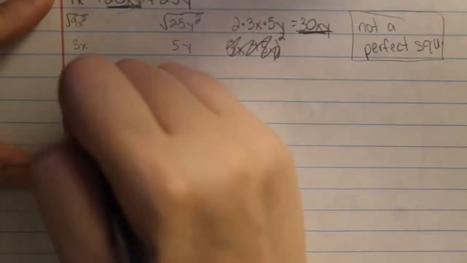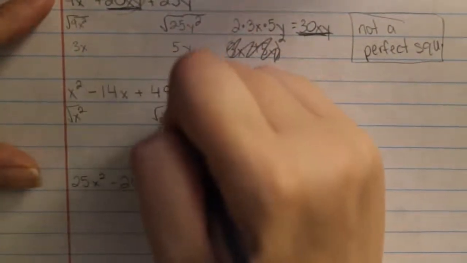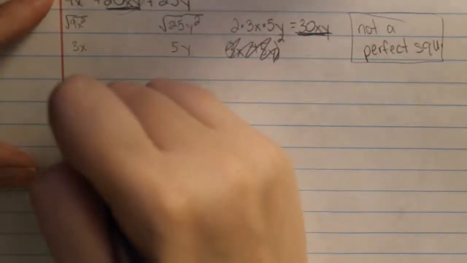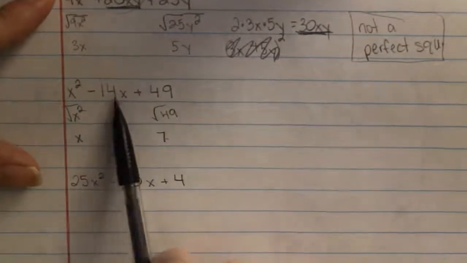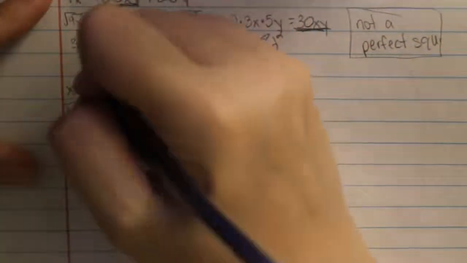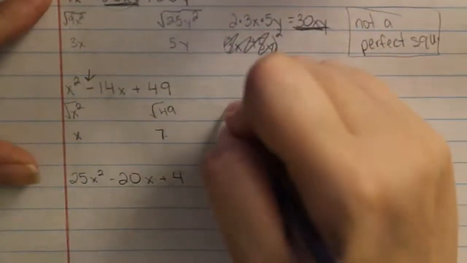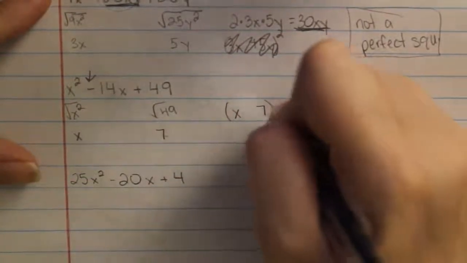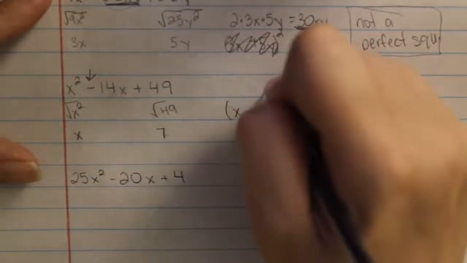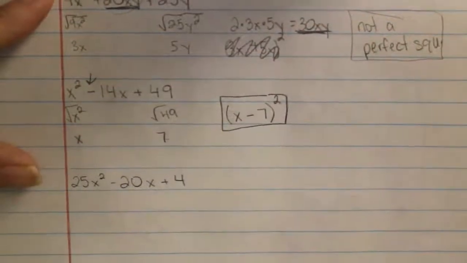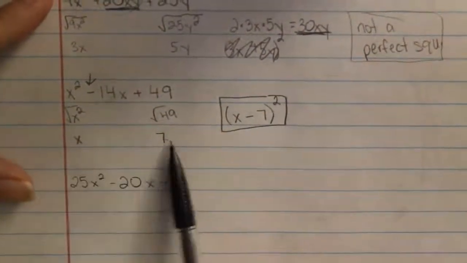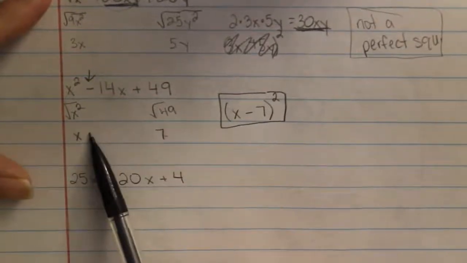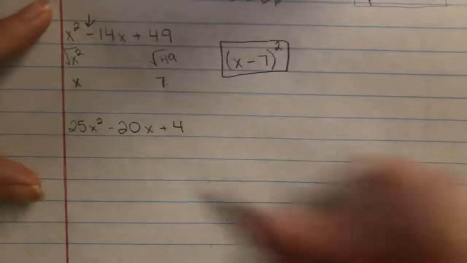So I'm going to take the square root of x squared and the square root of 49, and I get x and I get 7. We can double check this by saying 7x times 2 is 14. I'm going to look and see that it has a minus there, and I'm going to put (x minus 7) squared. That's how these are meant to go. They're meant to be very, very quick: 2 times 7 is 14, and it has the variable. It's negative. Perfect. Exactly. Perfect square.